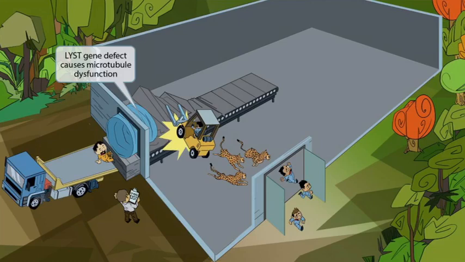Now notice that the conveyor belt is actually connected to the outside of the factory in the truck loading area. Normally, from the inside of the factory, the conveyor belt will carry items from the factory and through this tube you see here, and then it enters the truck loading area. And that tube refers to microtubules. And this is to remind you that microtubule dysfunction is at the heart of Chediak-Higashi syndrome. And as noted here, this is a problem with the LYST gene. Let's discuss that more now.